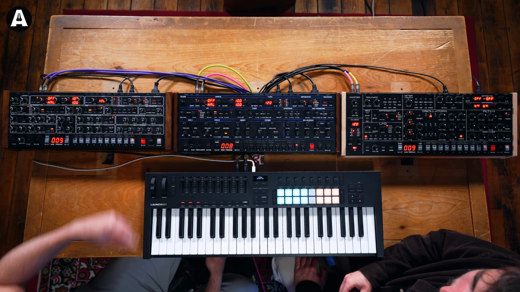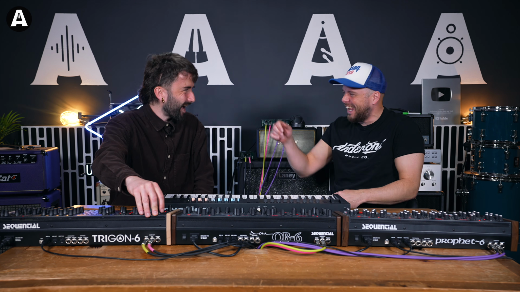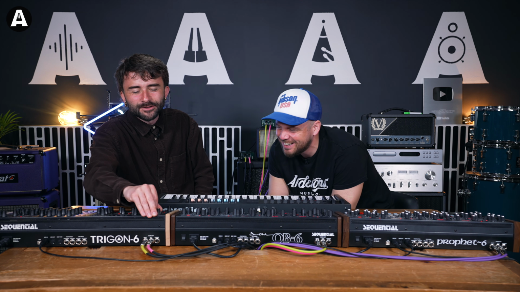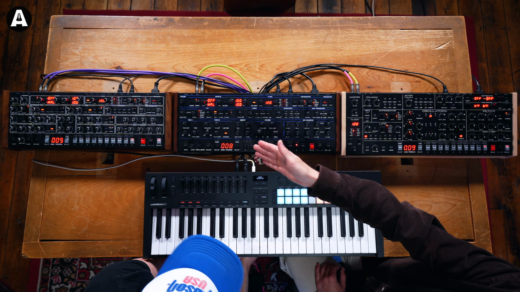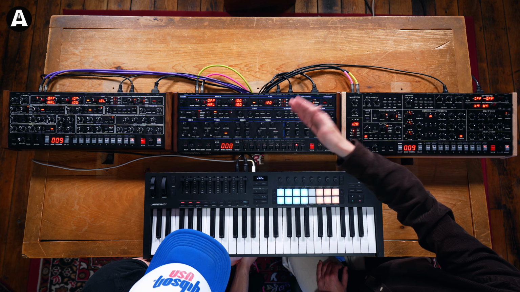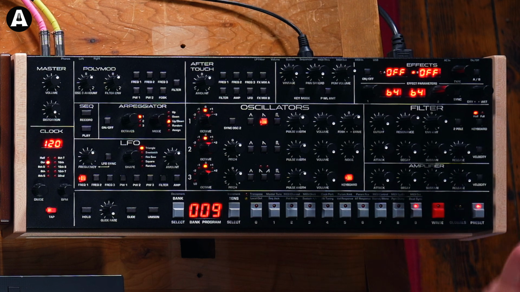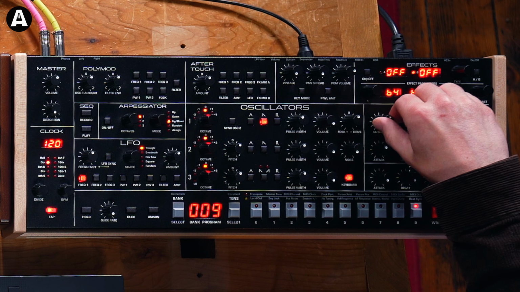What's the Trigon trying to do over there? The Trigon has no high pass filter. All it needs is a ladder filter. That's what it's doing. So unlike these, where it's got two filters and a variable state filter, this just has a low pass filter. It's the ladder filter which we heard.